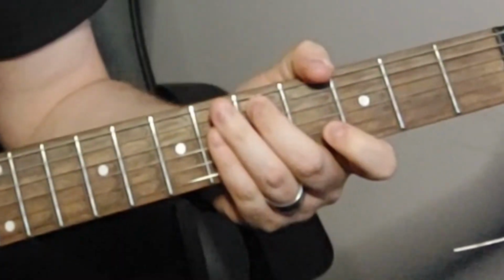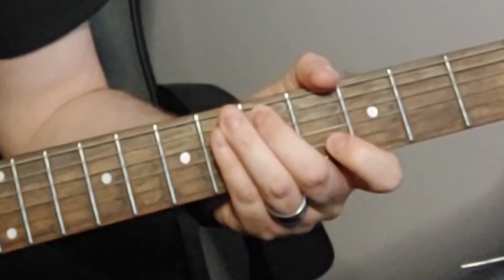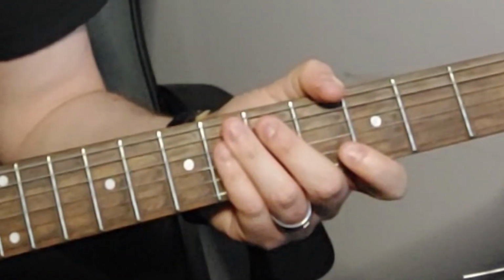This part, very, very easy. Just that D note on the A string. Heavy palm muting. So you get that real dull sound, but you can hear the flavor of that note. So you're not entirely destroying it. You really want to hear that. You want to hear that it's a D, frankly.